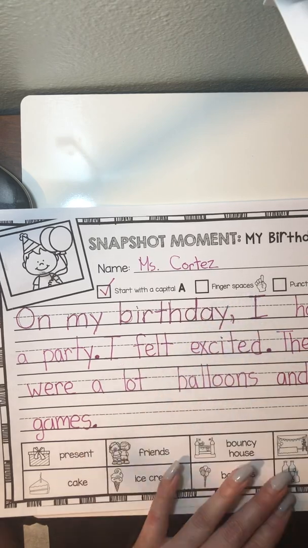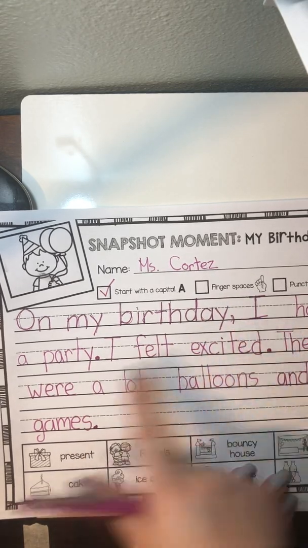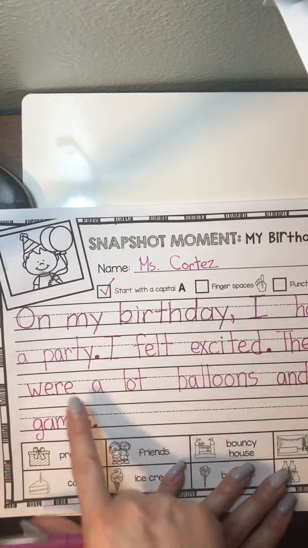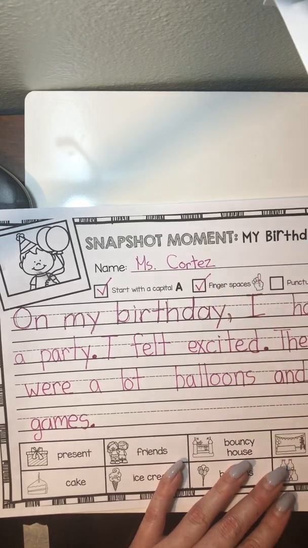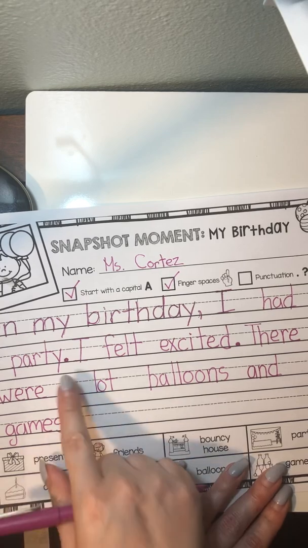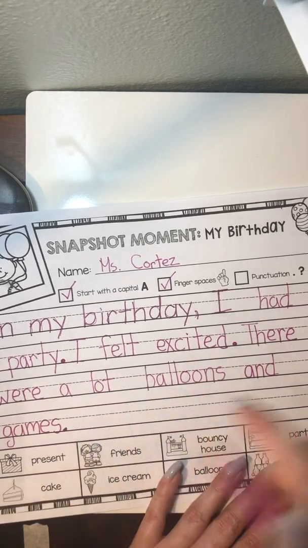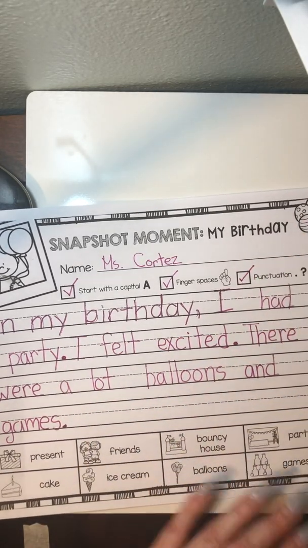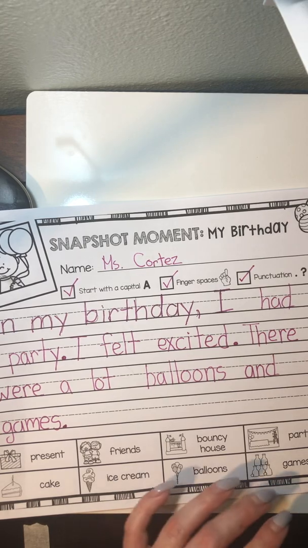Did I leave finger spaces between all my words? Yeah, it looks like it. And did I put punctuation at the end of all of my sentences? Yes. Good. I'm all done. Good job.